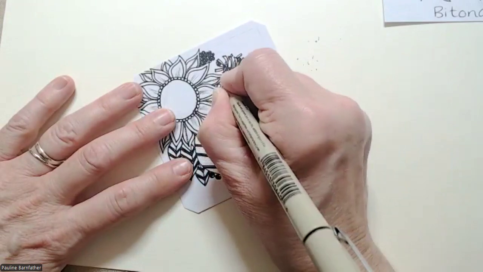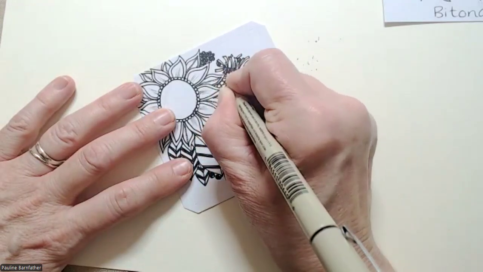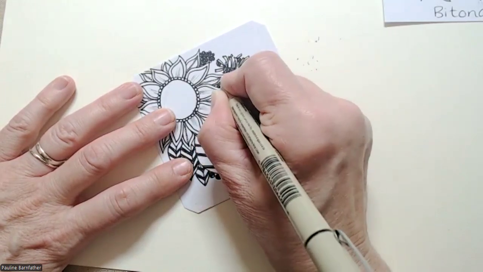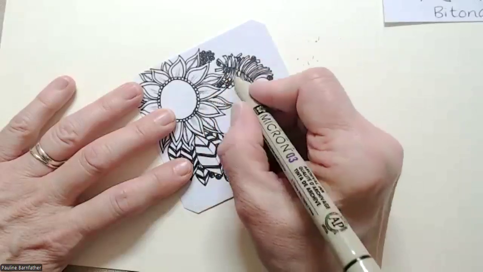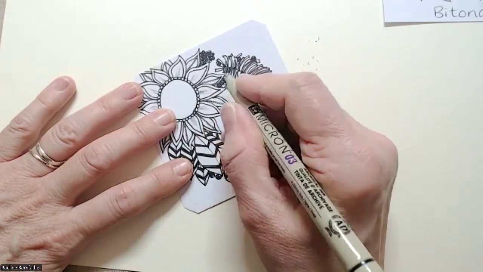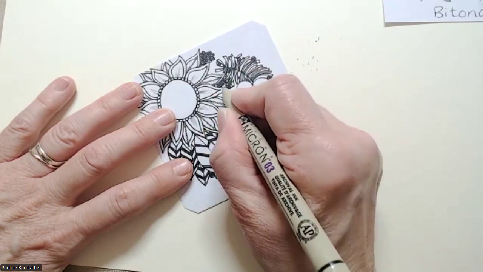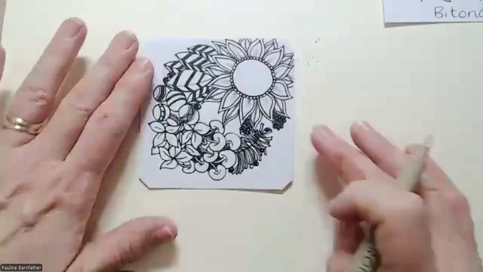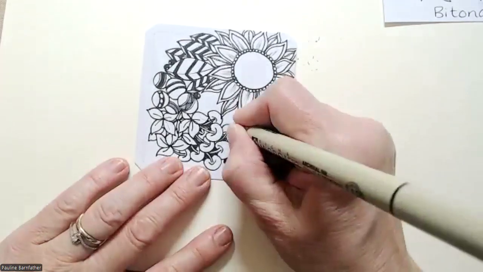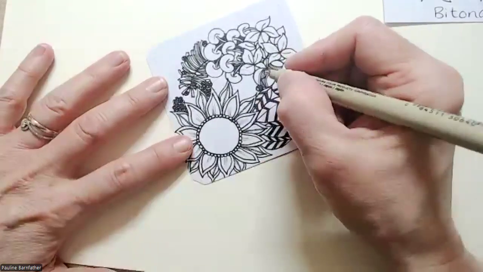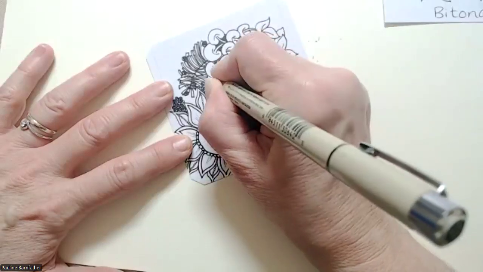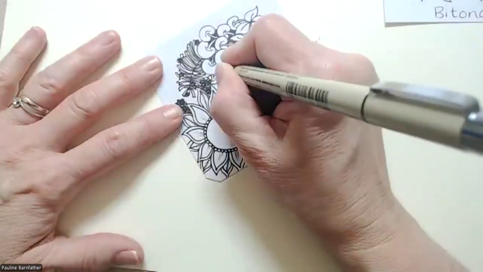Do one over here as well, just kind of peeking out. Add that little berry that I did there to it. Add another little poke right there.